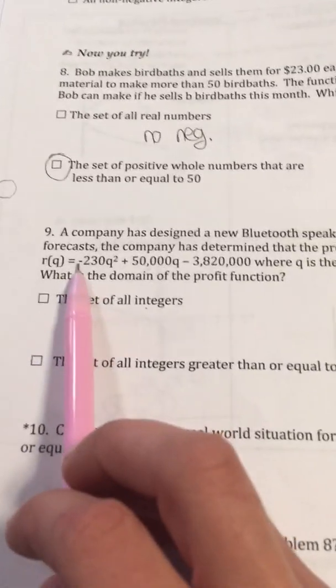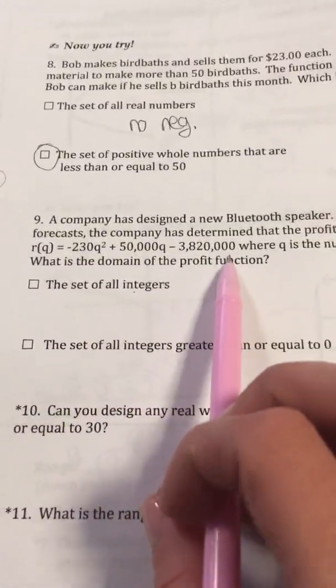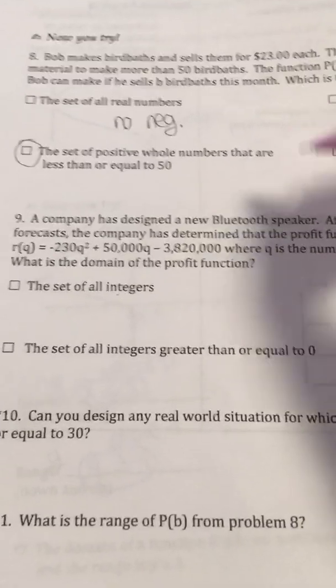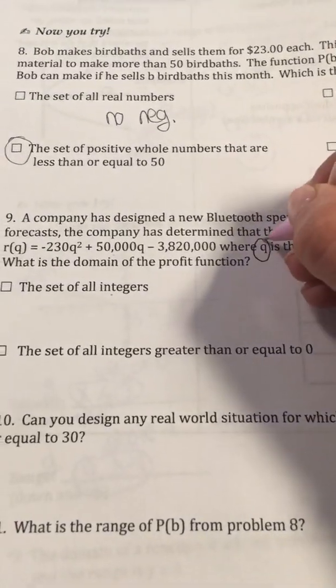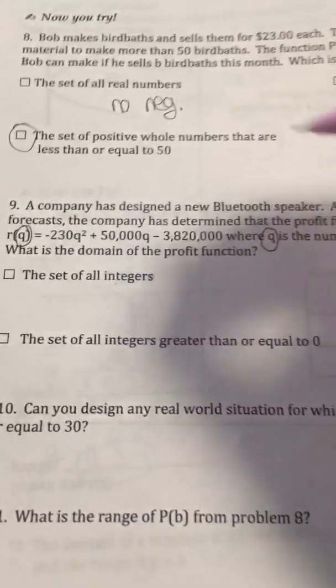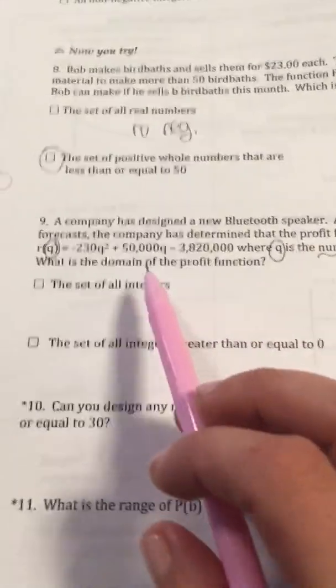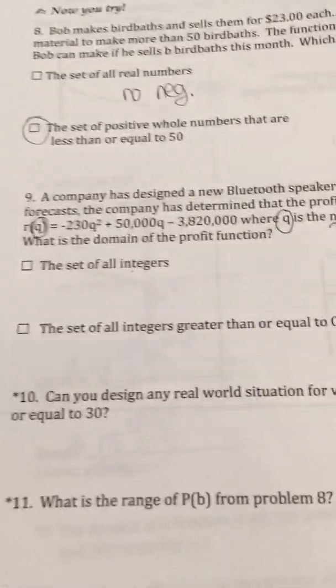Next problem is a similar idea, except that they give us this crazy equation here. Really, you don't need to know anything about the equation or the numbers within the equation. All you need to know is that Q is the input and Q represents the number of speakers. So basically they're asking you which of these could be the number of speakers.